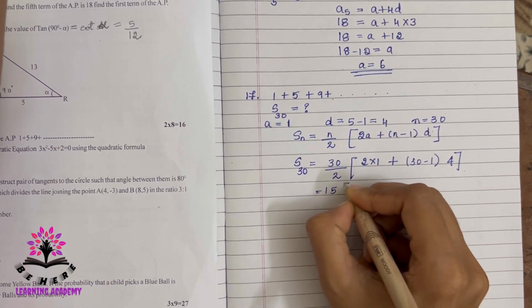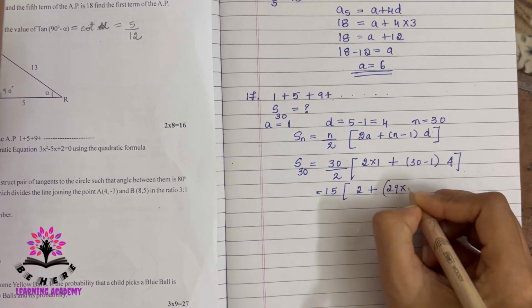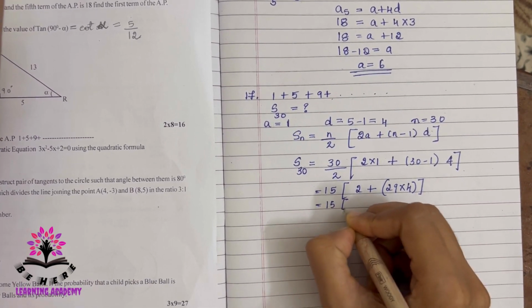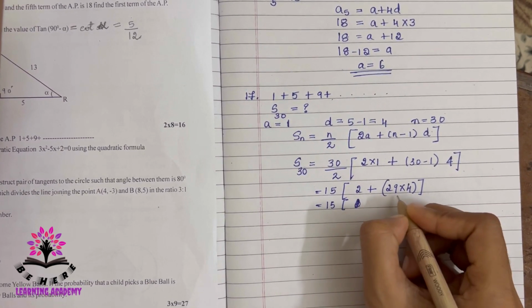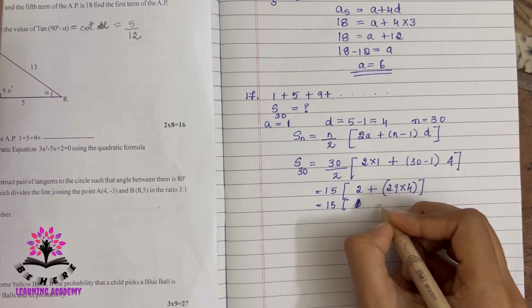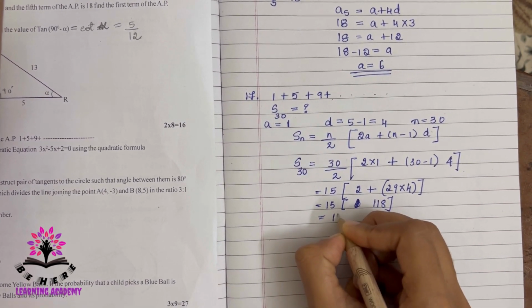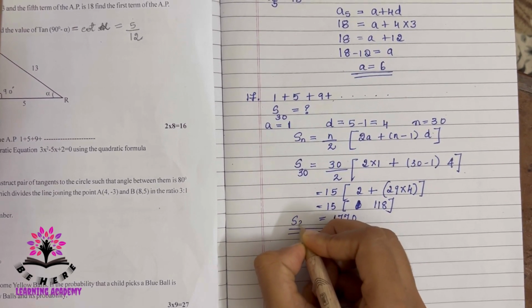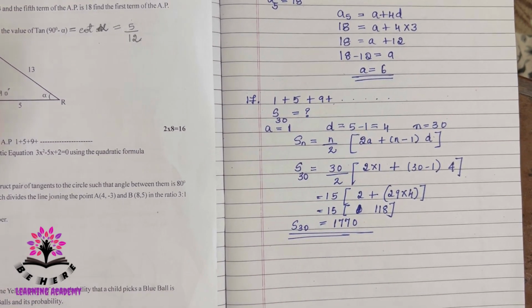So 15, 2 plus 29 multiplied by 4, 15, 2, and when you multiply the whole answer here, it will be 118. So 15 into 118 will be 1770. So the sum of 30 terms will be 1770. So see the next question here.